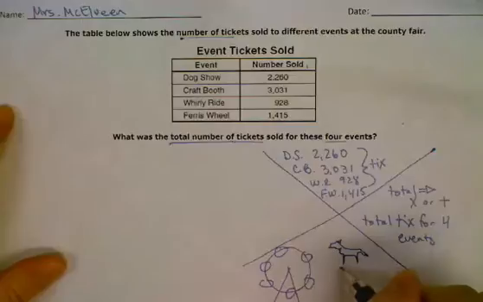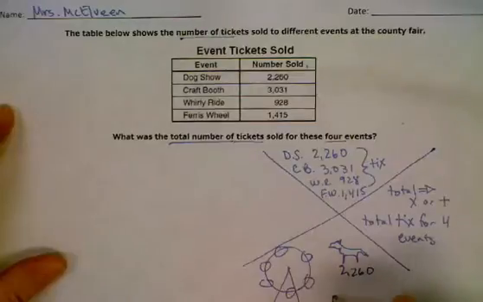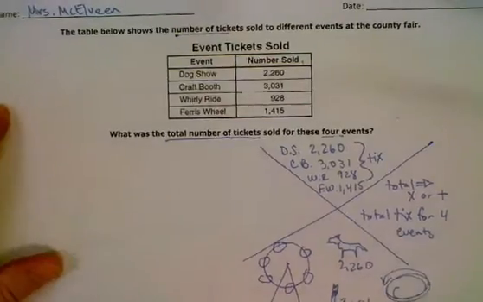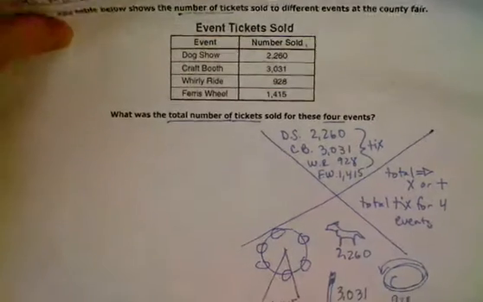The dog show, 2,260 tickets. Craft booth, I'll just do like a paintbrush. Or kind of a fork, maybe, but let's call it a paintbrush. 3,031 tickets. And then the whirly ride, maybe that's just one of those things that kind of goes around in a circle. 928 tickets. These are all different numbers. Let me scoot that up a little bit for you.